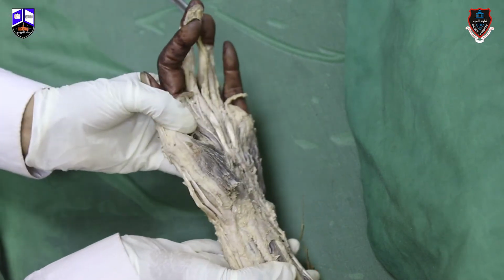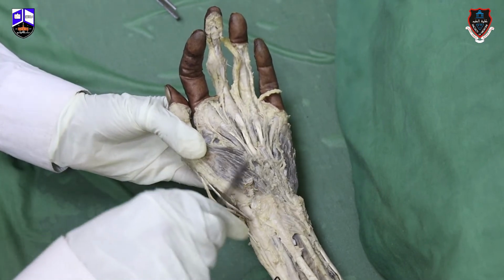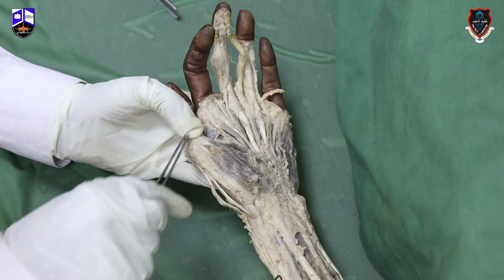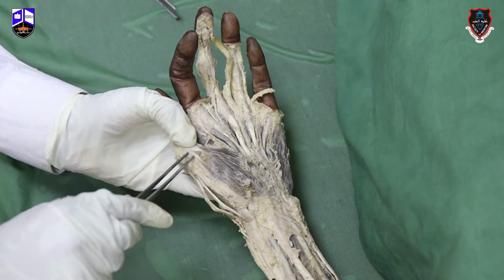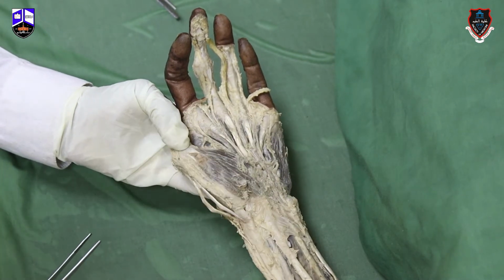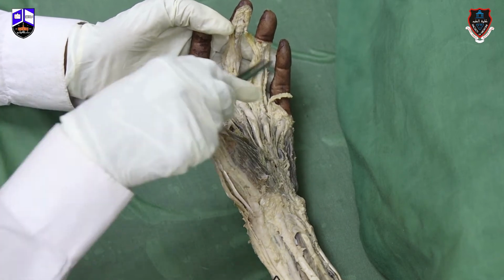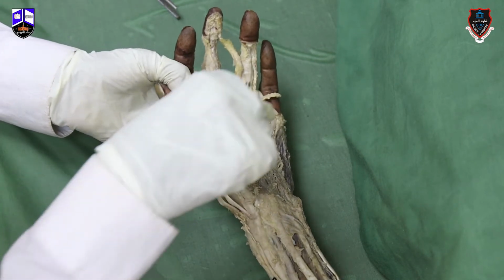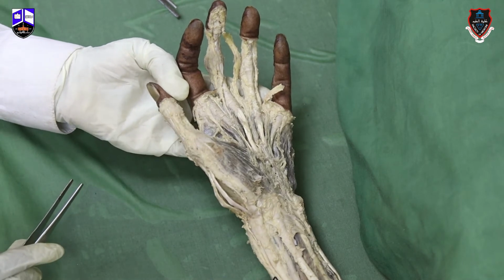In the palm of the hand, we have got this area called the thenar, and medially this area called the hypothenar. We have got the digits, and in between them we have got the web spaces.